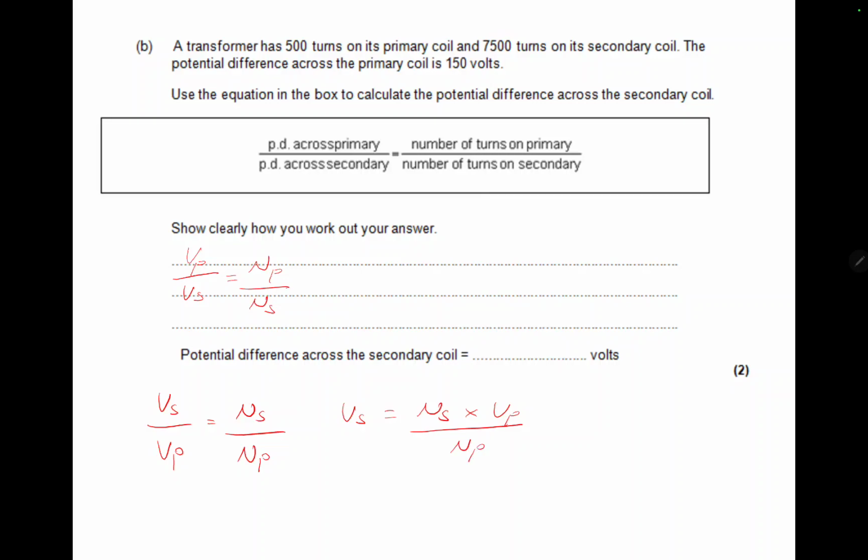So that's 7,500 multiplied by 150 volts, divided by 500. So calculate that: 2,250 volts. All right, let's try another one.